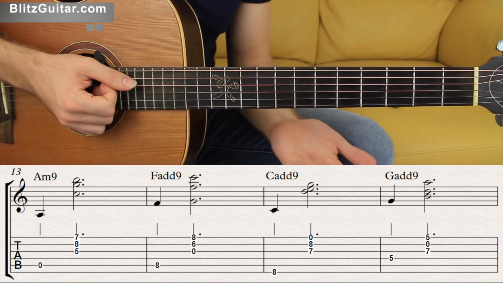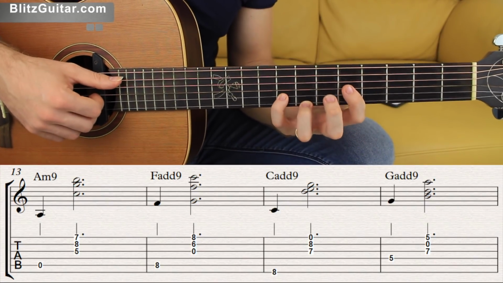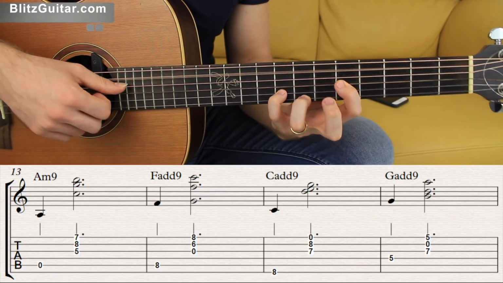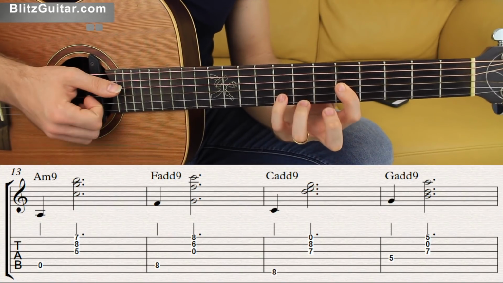Alright, so what I'm playing here. The A minor chord is this one. Again, guys, this is another A minor add 9 chord, but this time we are also adding the minor 7. Okay, it's a beautiful sounding chord.